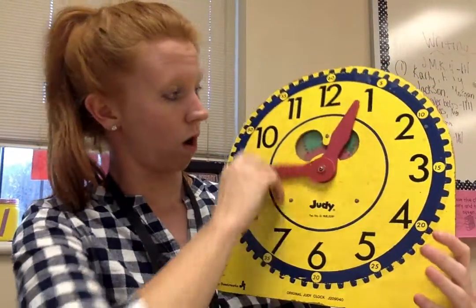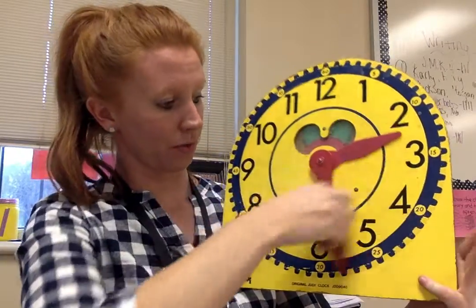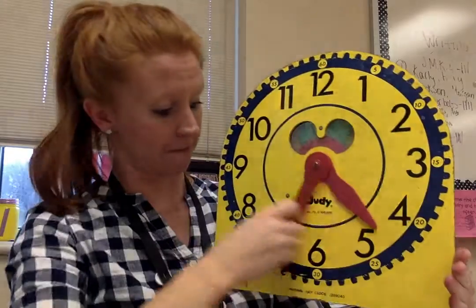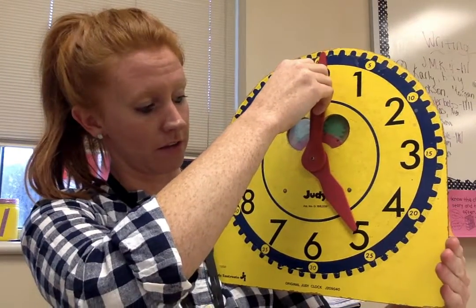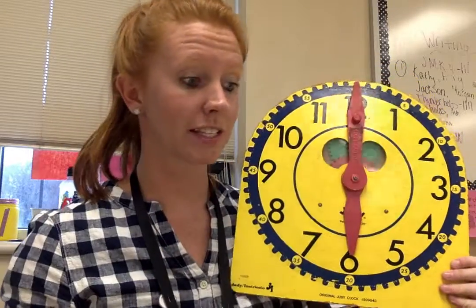So we have 1 hour, we're at 1 o'clock. 2 hours, we're at 2 o'clock. 3 hours, we're at 3 o'clock. 4 hours, we're at 4 o'clock. 5 hours, we're at 5 o'clock. 6 hours, we're at 6 o'clock. So 6 hours have gone by. So C, 6, for 6 hours in between 12 and 6 o'clock.